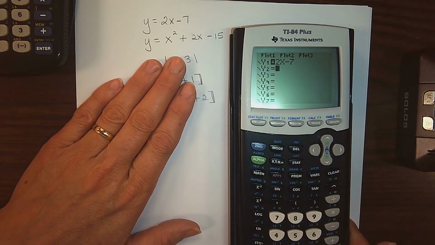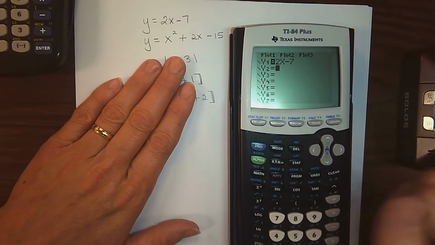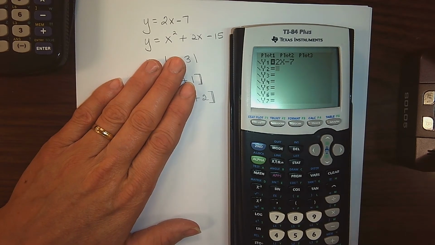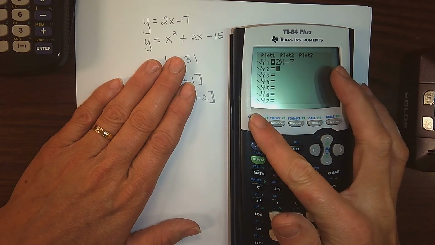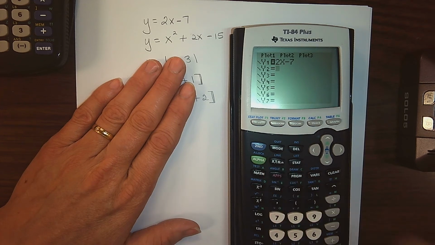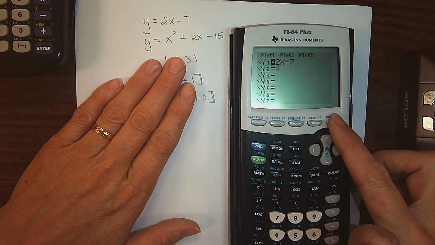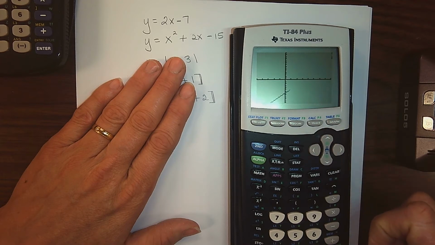Now, if I wanted to put in more than one function at a time, I could come down now and put in subsequent ones. But I'm not going to do that. I just want to look at this one equation, y equals 2x minus 7, and see what its graph looks like. So again, after I hit the y equals, type in the equation using this variable key, enter to store it. Then I'm going to hit this key in the upper right corner that says graph, and that will show me a graph of the equation.